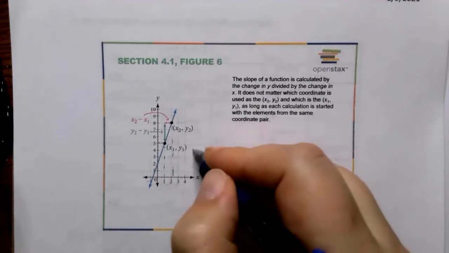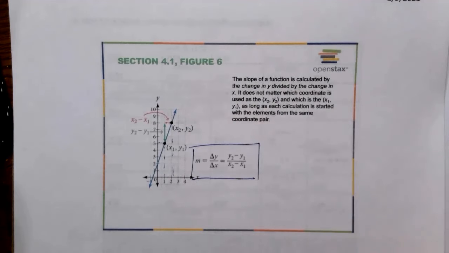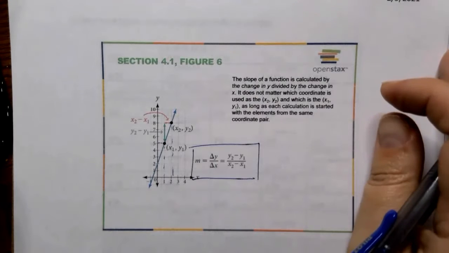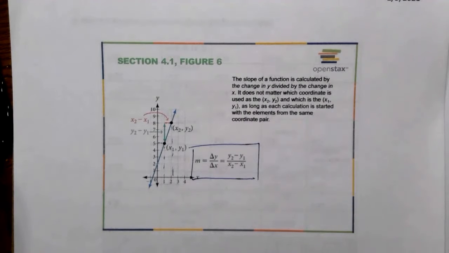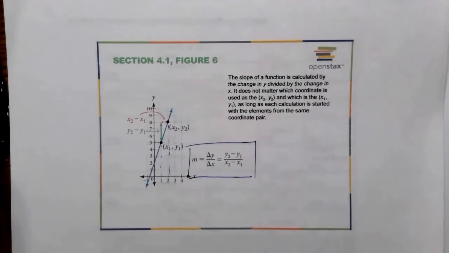And here it is. Does it look familiar? Yes, so I hope you said yes, and that's basically how you calculate the slope of a line. All right, this is your slope of the line formula. All right, let's apply it.